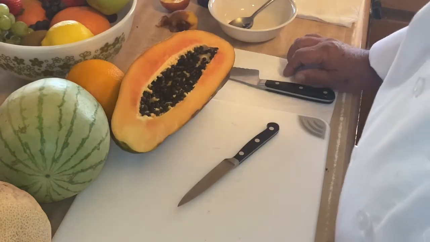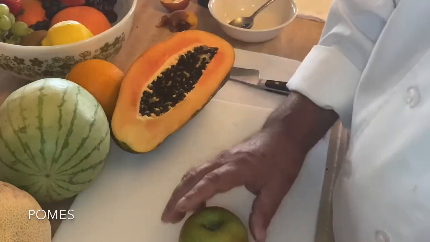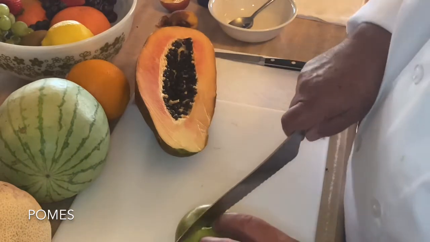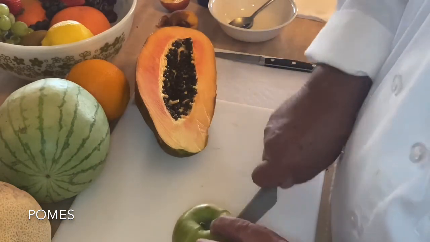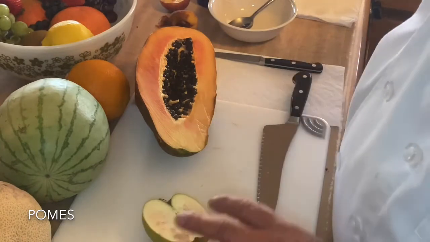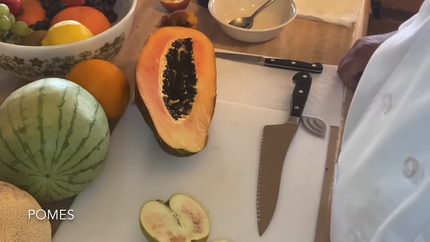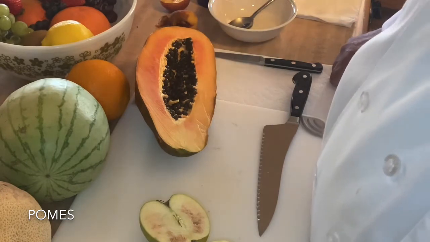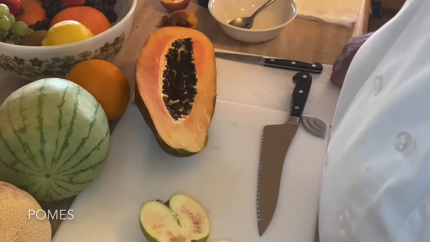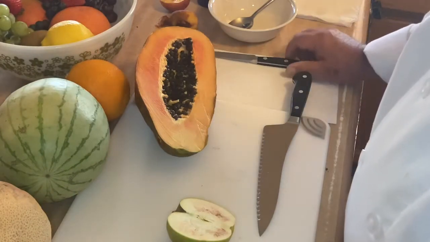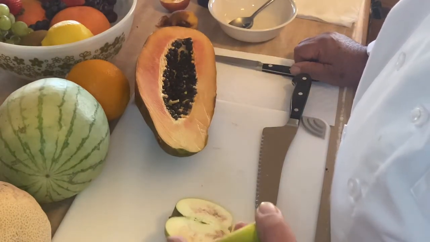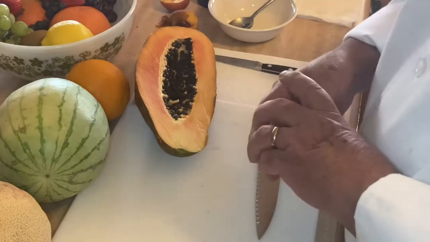Our next fruit that we're going to be talking about is pomes, which is apples and pears. Pomes are a tree fruit with a thin skin and a core in the middle. There are 7,500 different varieties of apples. If you were to eat one a day, it would take you over 20 years to eat all of them.